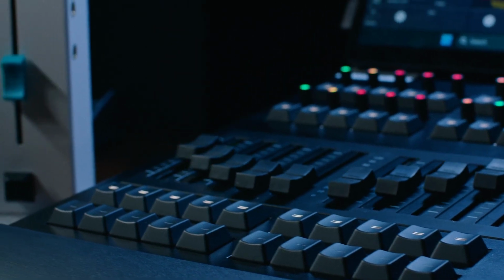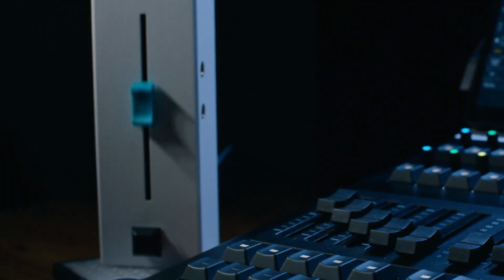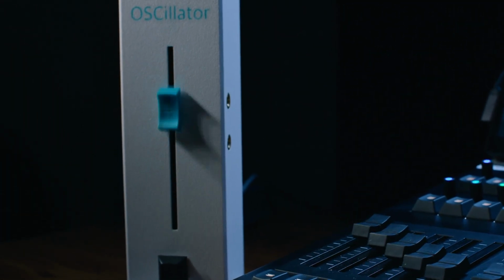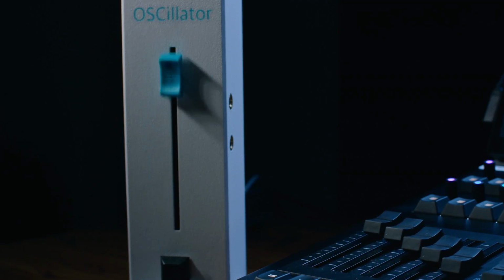So now I'd like to walk you through how it works and some of the features, and in the end, I'll tell you some things that I'd like to revise. It was very important to me to use a motorized fader because I prefer motorized faders 100% of the time, so it felt hypocritical not to include one.